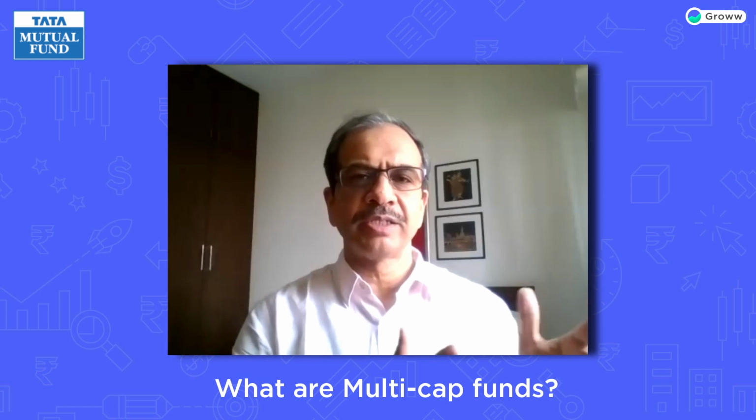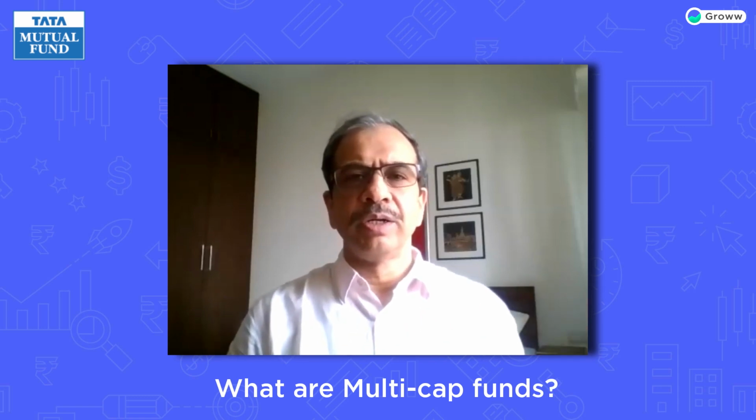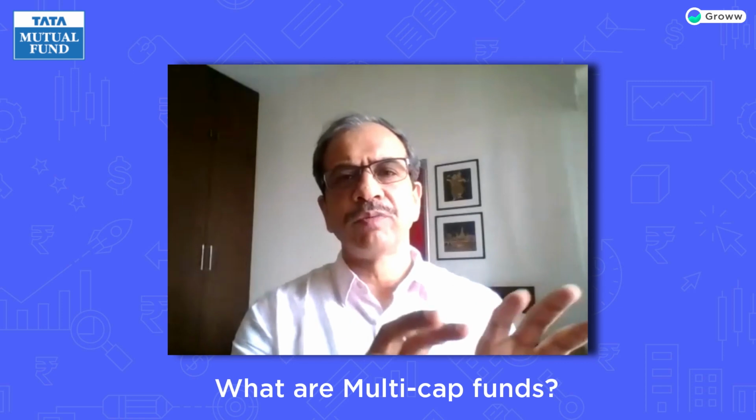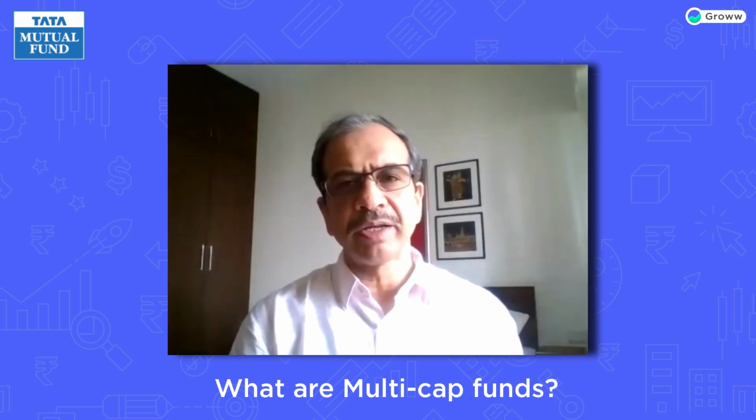So let me first start by explaining what a multi-cap fund is. If you look at SEBI, when they categorized these funds, they said that mutual funds should have only one fund per category. So if I am Tata Mutual Fund, I'll have one large cap fund, one large and mid cap fund, one multi cap fund, one small cap fund, one mid cap fund. These are the five broad categories. For simplicity's sake, each mutual fund house is allowed to have only one scheme in each category.